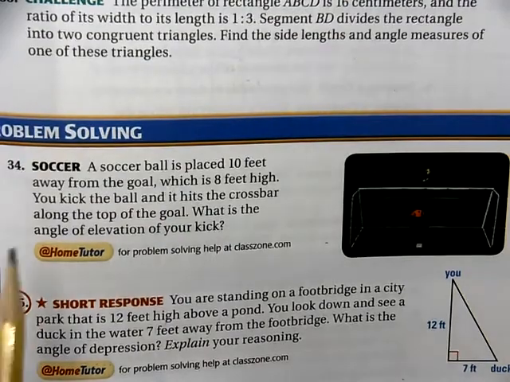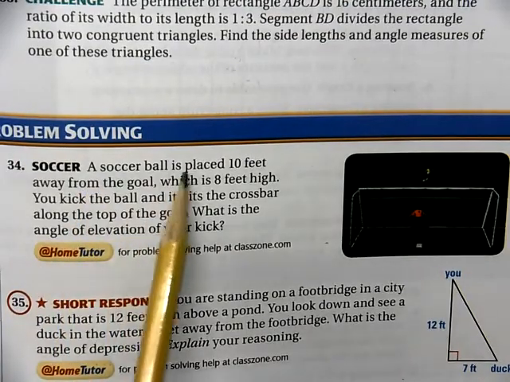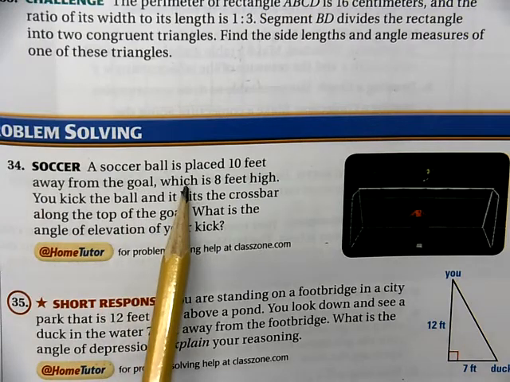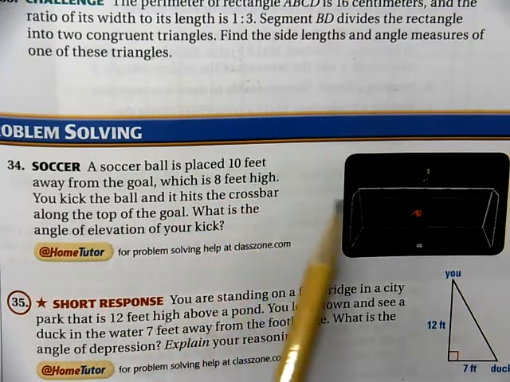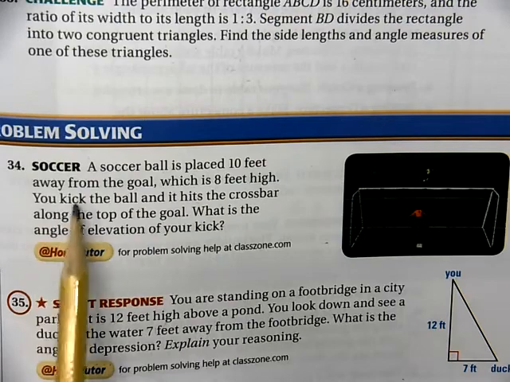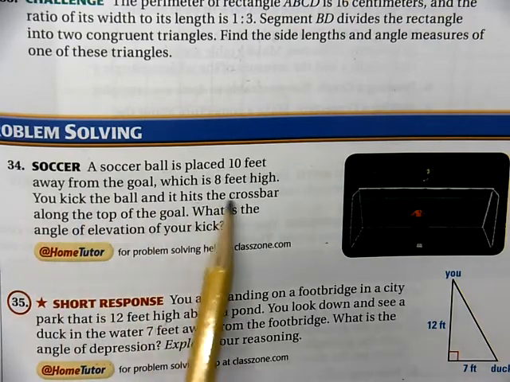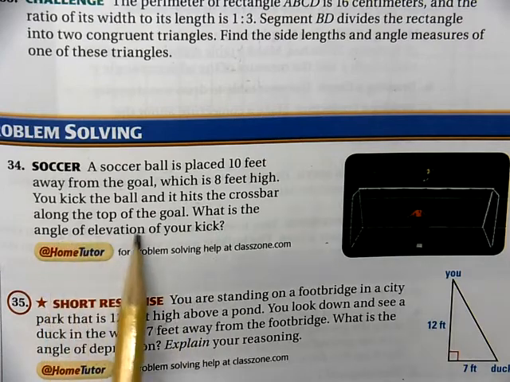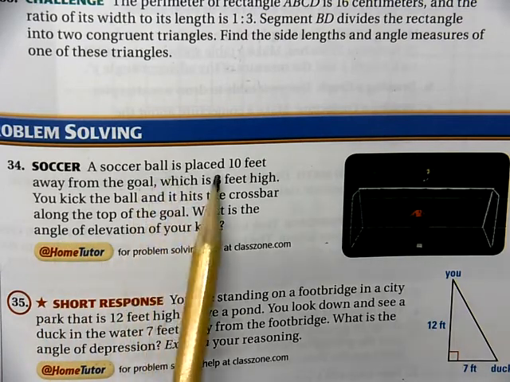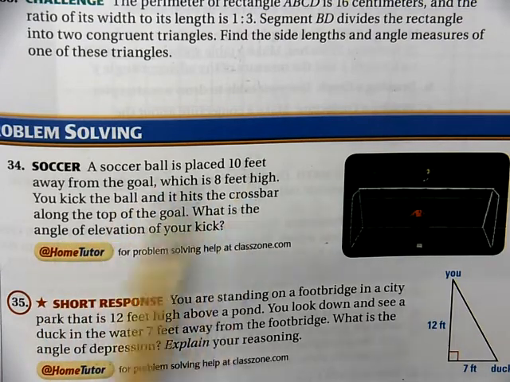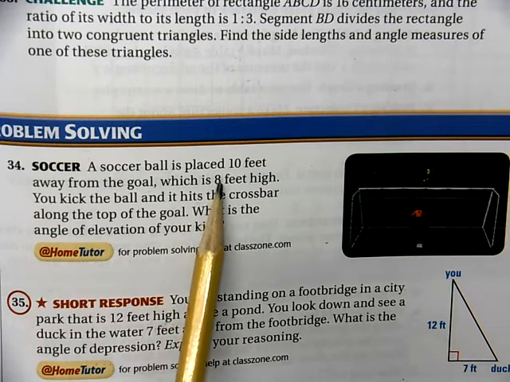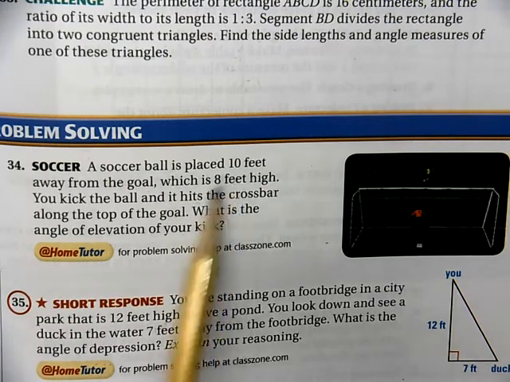So our next question is number 34. A soccer ball is placed 10 feet away from the goal, which is 8 feet high. So the goal is 8 feet high. You kick the ball and it hits the crossbar along the top of the goal. What is the angle of elevation? The soccer ball is 10 feet away from the goal, and the goal reaches up to 8 feet high.